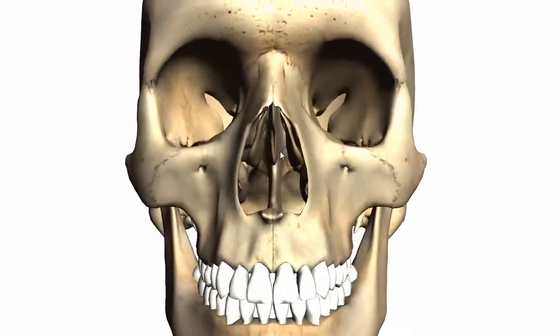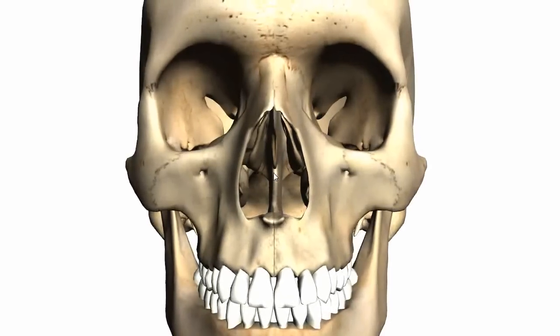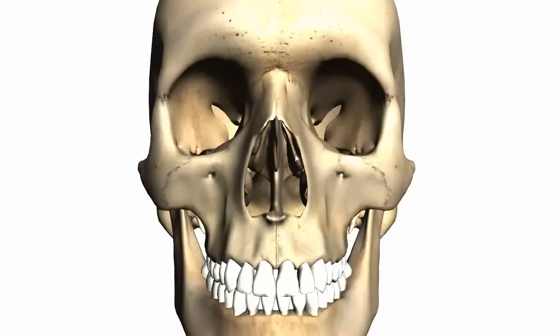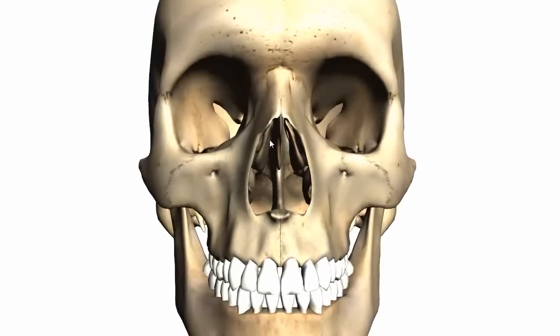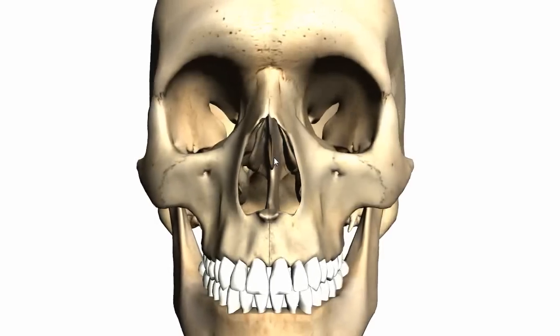And then these structures that you can see from this anterior view on either side are the concha, or conchae in plural. These are bony structures that make up the passageways of the nose. So this is the middle concha. You can't see the superior concha from this view, but the middle nasal concha make up a part of the upper cranium, so part of the calvaria, not the facial skeleton.